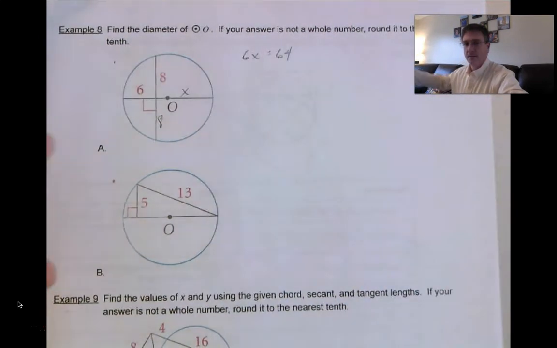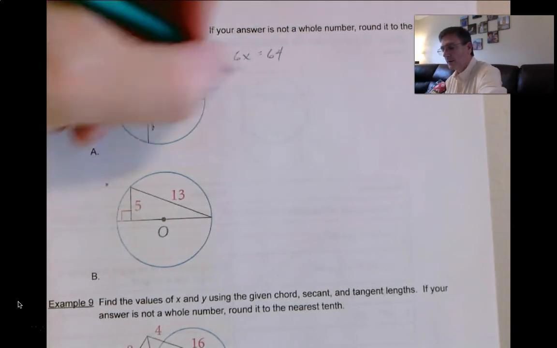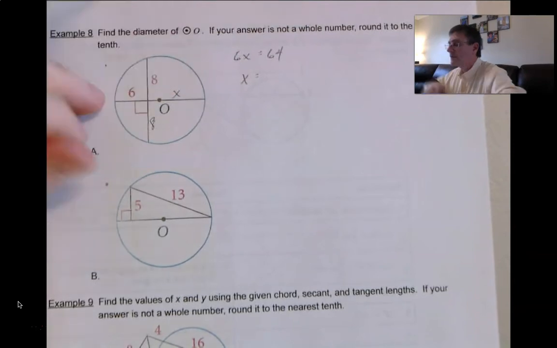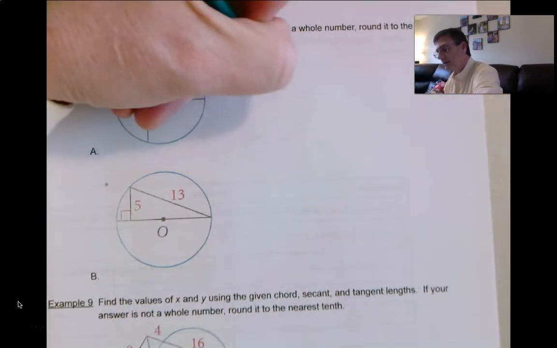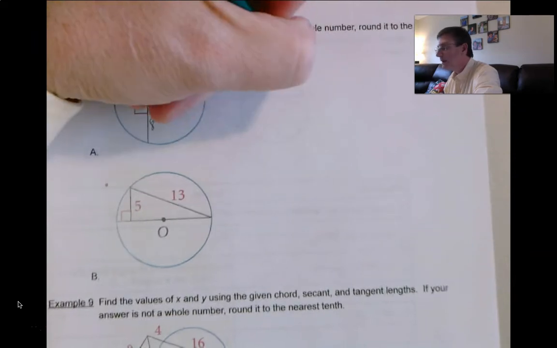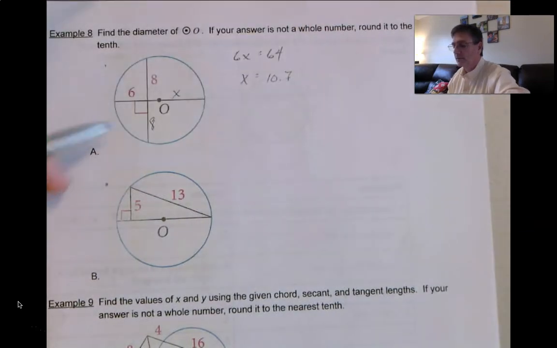And x is equal to 64 divided by 6, or 10.7 repeating, that rounds.